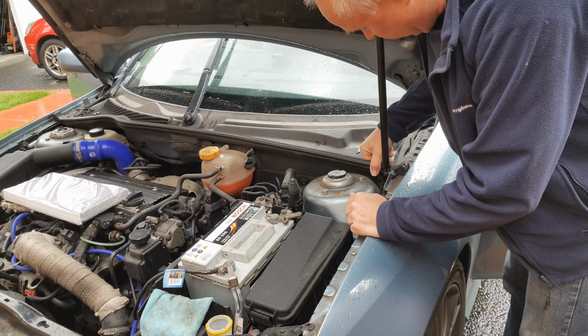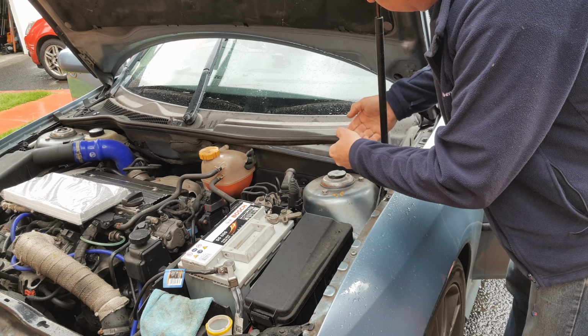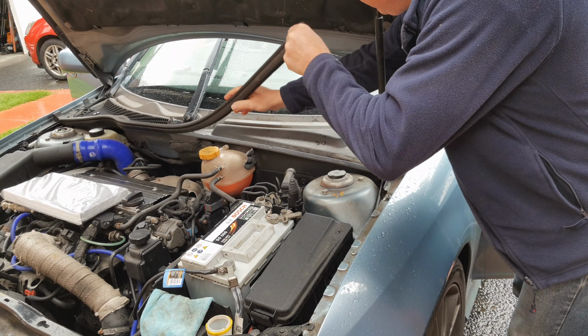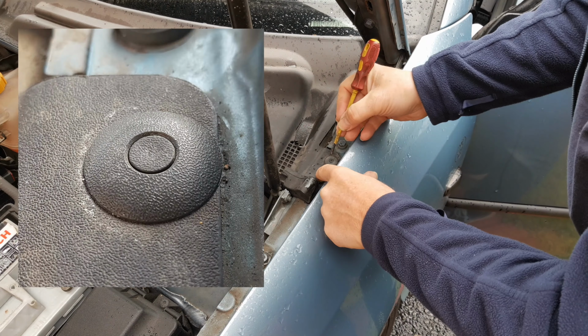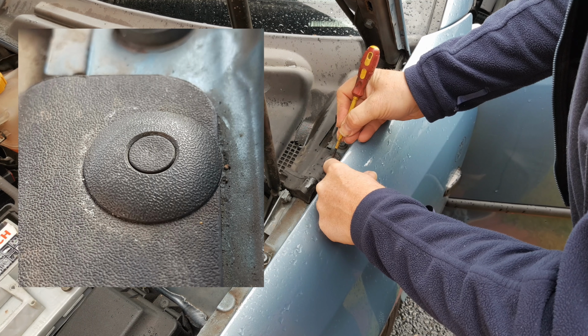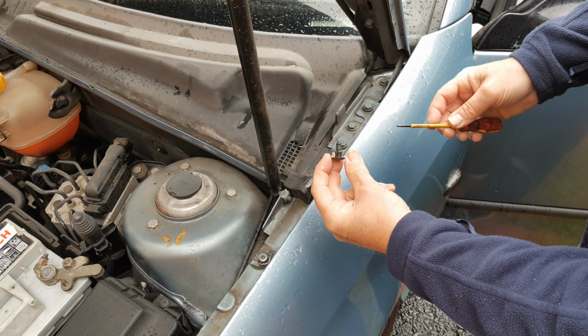From the passenger side, lift the seal on this flange off the flange to about halfway down and pop this clip out, press the middle and lift out of the hole.